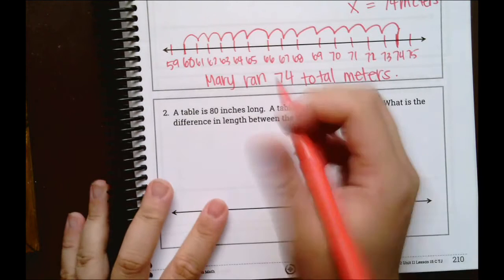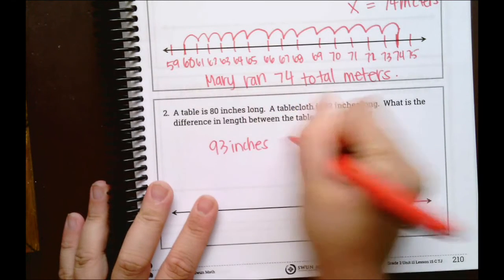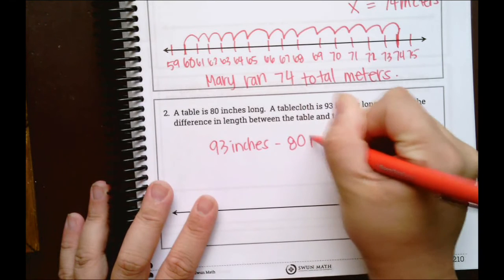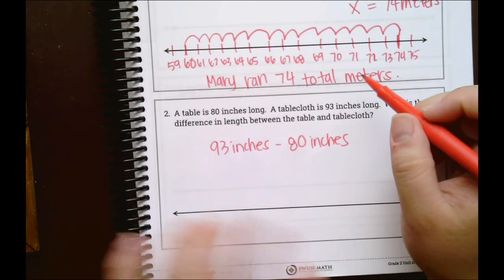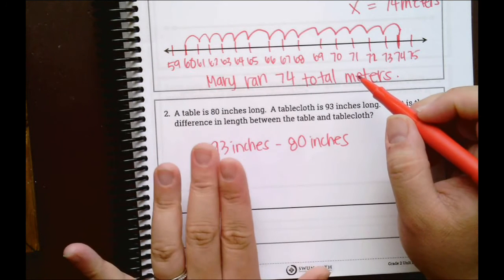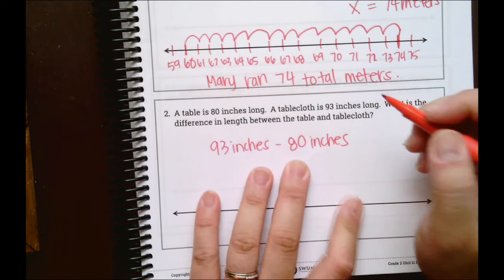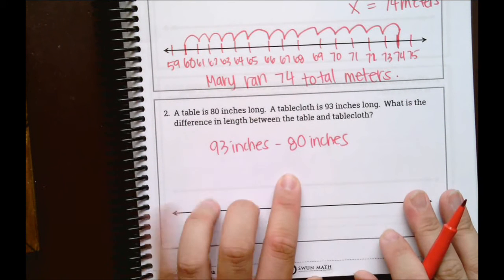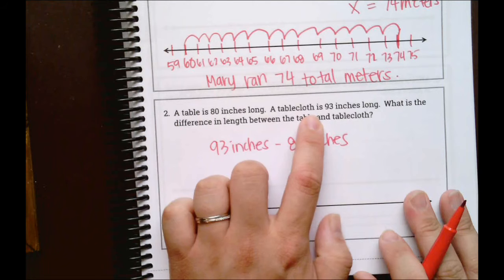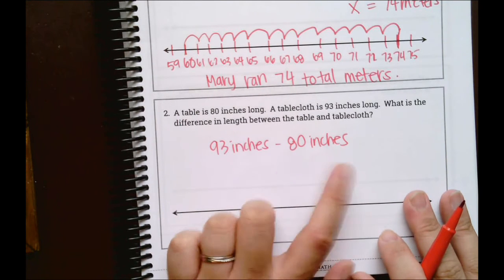Right, 93 inches minus 80 inches. You need to be careful because you can't do 80 minus 93. Later in higher math, you're going to learn how to do that. But right now, you know that when you're finding the difference, you're taking the largest number and taking away the smaller number. Okay.